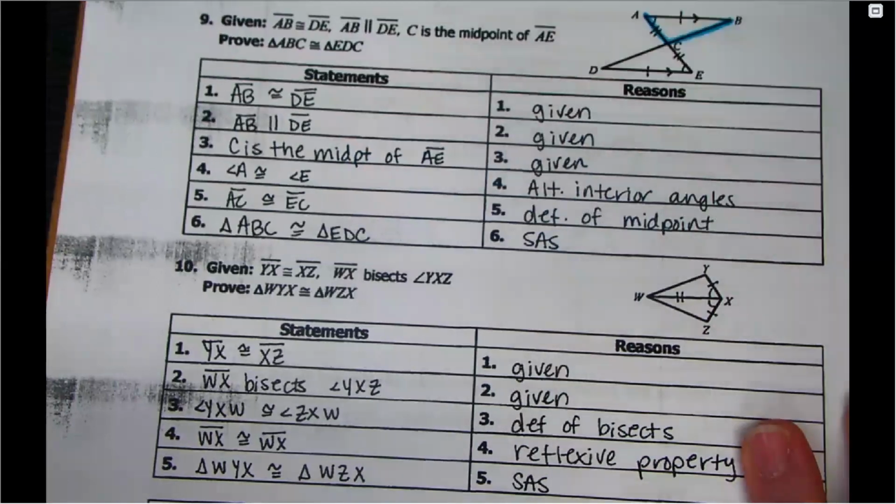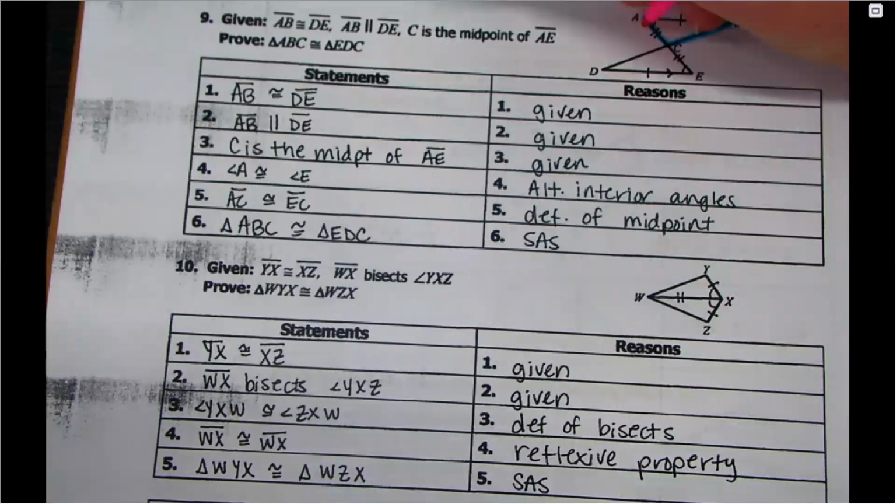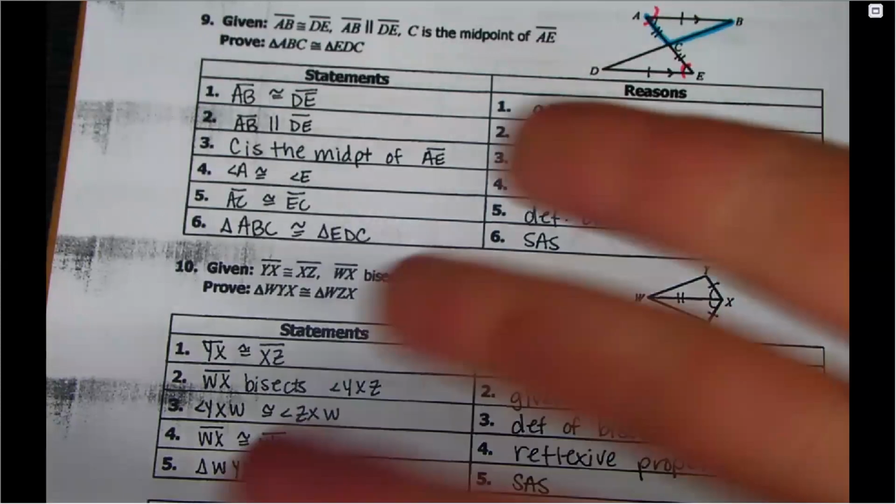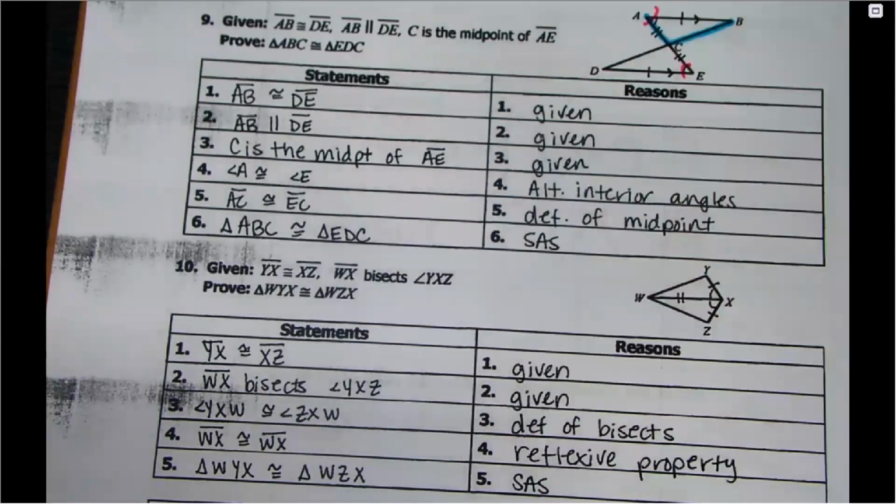That's not the two sides you know about. Okay, so that's why you can't use that angle. That's why you have to use the alternate interior angles, which is A and E. So there are vertical angles in that situation, but it doesn't help us prove with side angle side.